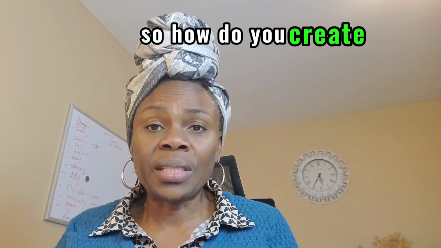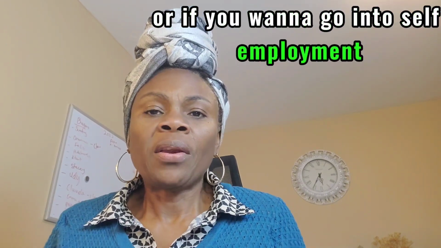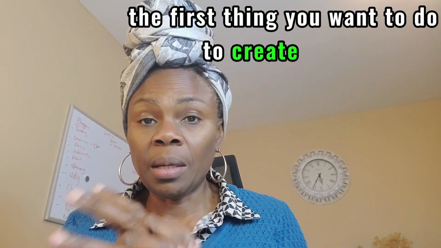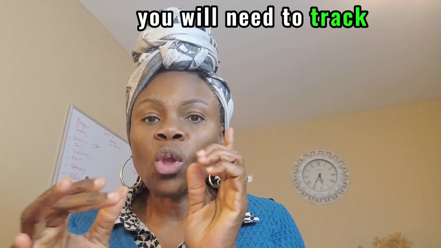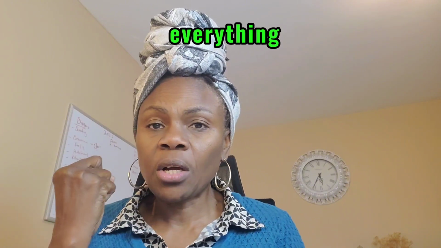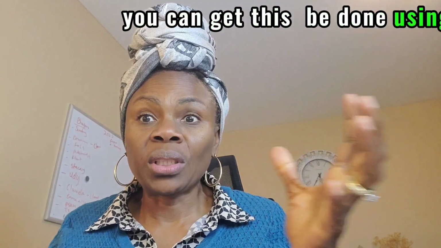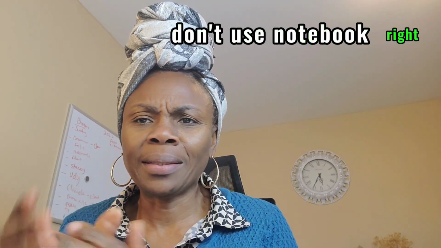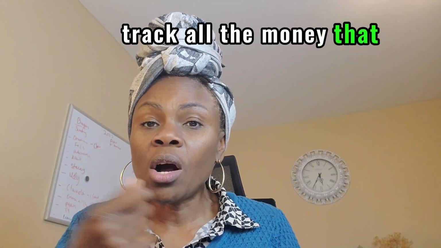So, how do you create a budget if you're a self-employed individual or if you want to go into self-employment? The first thing you will need to do is track all your income, everything that comes in, and all your expenses, everything that goes out. This can be done using a budgeting app or a spreadsheet or a notebook. Don't use a notebook, right? Use an app or a spreadsheet. You want to do this for at least 1 month. Track all the money that comes in.